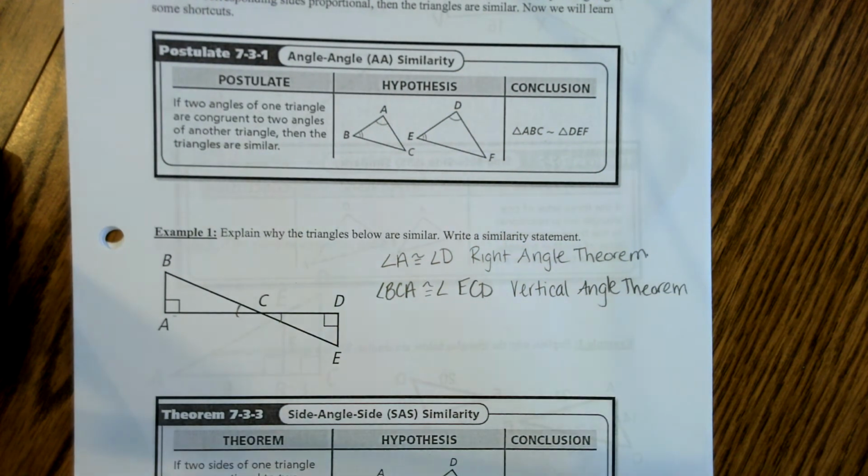So therefore we have angle BCA congruent to angle ECD, and then we have angle A congruent to angle D. So that's two angles in one triangle congruent to two angles in another triangle. So we can say that the two triangles are similar by angle-angle similarity.